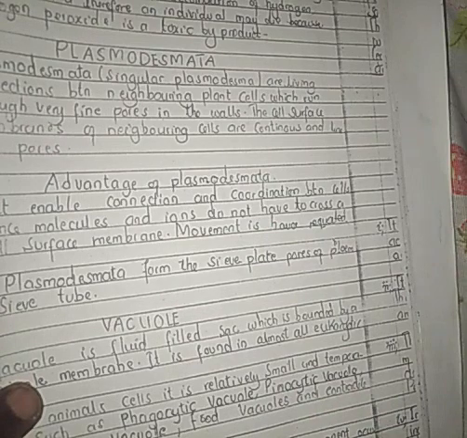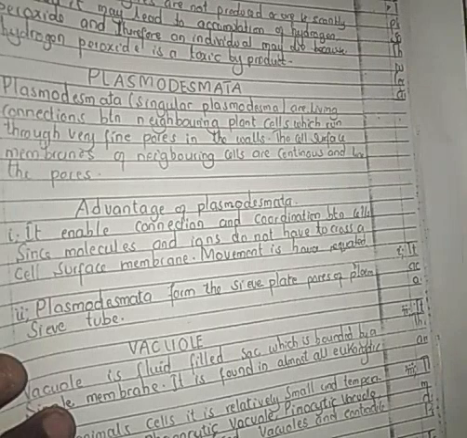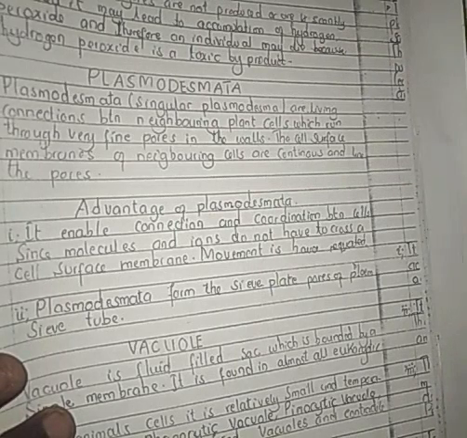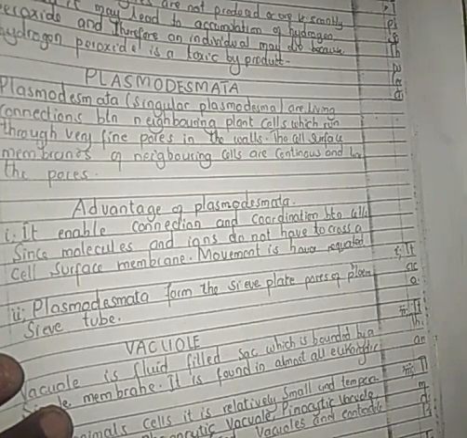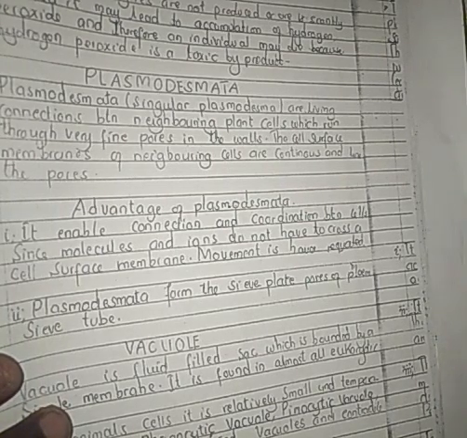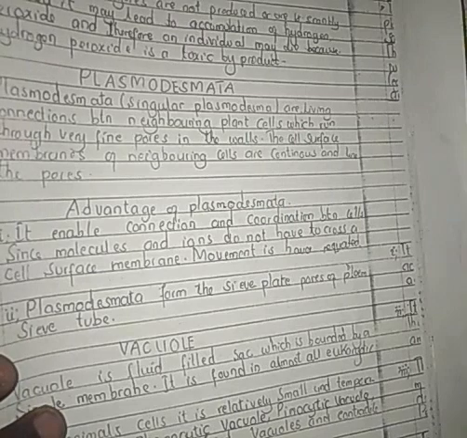Now, let's look at the plasmodesmata. Plasmodesmata is the plural, and in singular it is called plasmodesma. They are living connections between neighboring plant cells, which run through very fine pores in the walls. This is the surface membrane of the neighboring cells, continuous and underlying the pores.